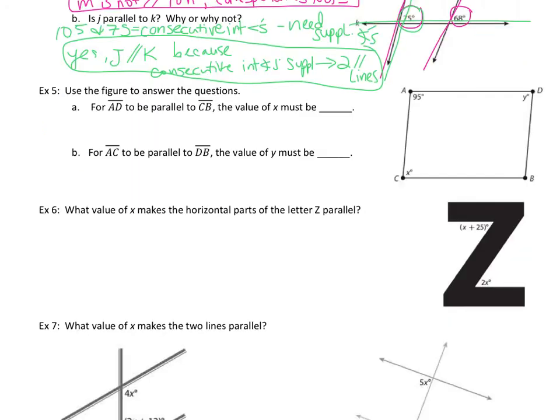On example 5, for letter A, we need to answer our question. So for segment AD to be parallel to segment CB, the value of X must be what? So this would be our transversal line going through it. You need to make a conclusion based off of our 95 degrees and what type of angles those need to be, and figure out what the X needs to equal to make it so that those two lines are parallel to each other.